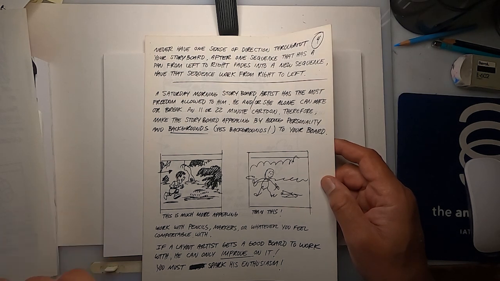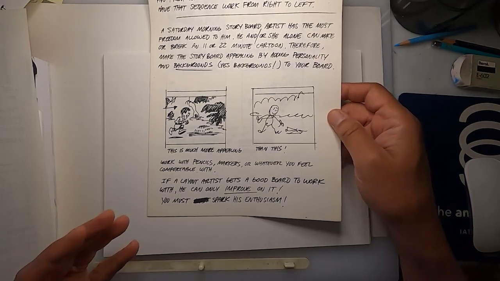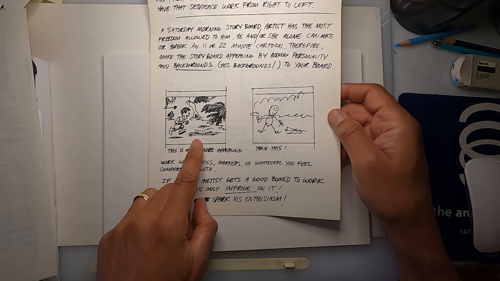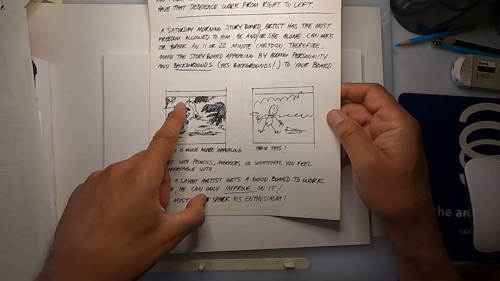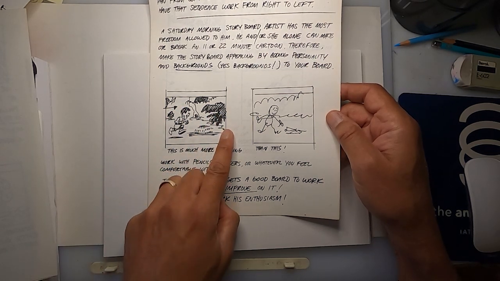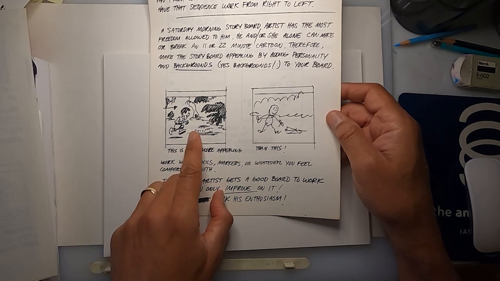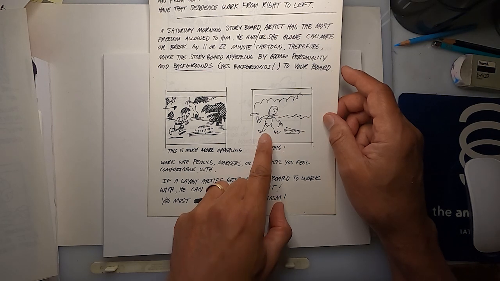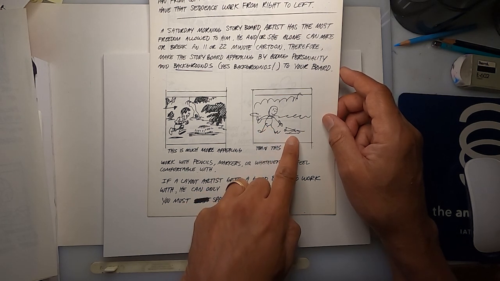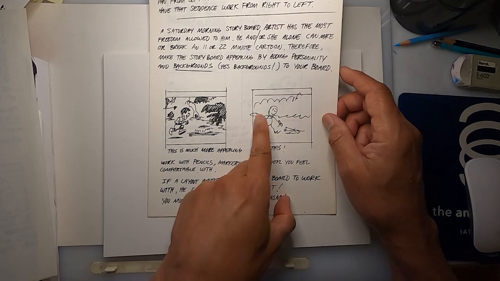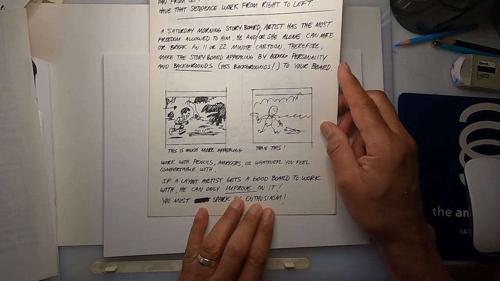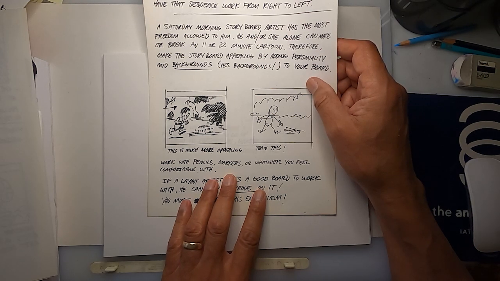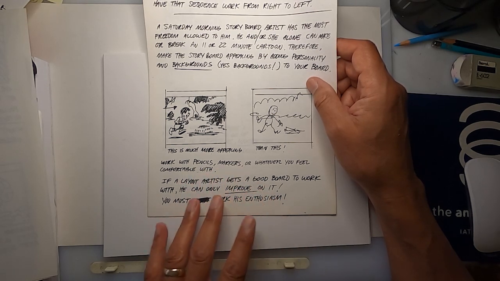Add personality and backgrounds to your storyboards. Do an interesting background. This guy is walking along like a beach. There's a tree in the background. There's bushes here. There's a bush in the foreground. And he walks in this way. That's a lot better to look at than something like this, which is just a stick figure, piece of paper, nondescript scribbles in the back to indicate something. He also says work in the mediums that you're comfortable with, pencils, markers, whatever you like.